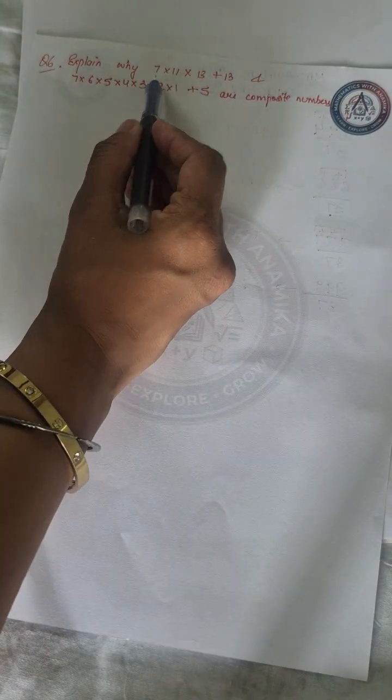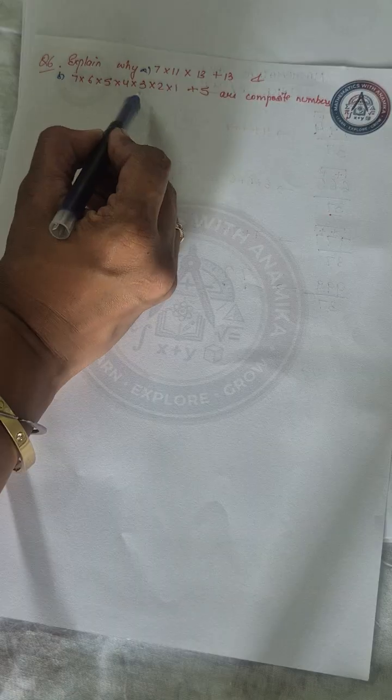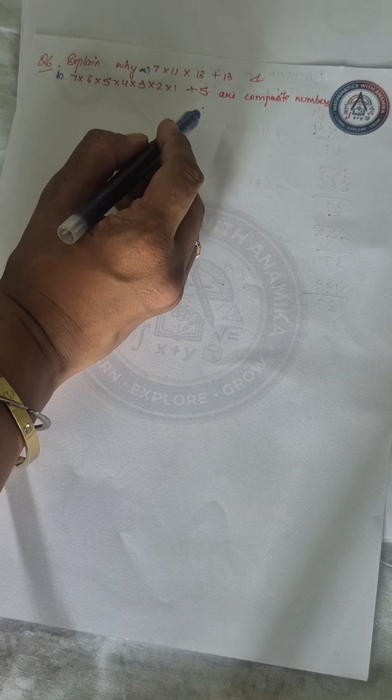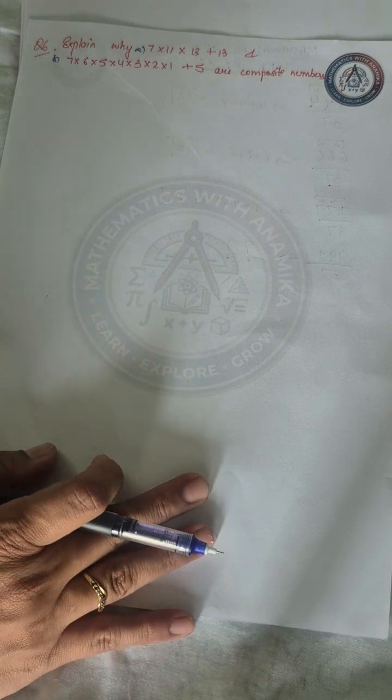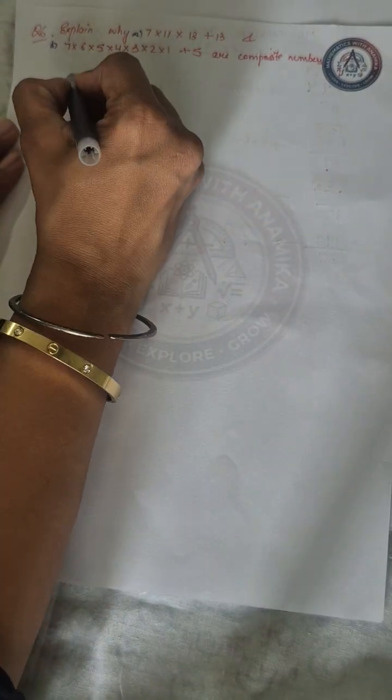Now let's talk about question number 6. It says, explain why, first part says 7 times 11 times 13 plus 13, and B part 7 times 6 times 5 times 4 times 3 times 2 times 1 plus 5 are composite numbers. I hope you remember the concept of composite numbers. Composite numbers are those numbers which have more than two factors, that is 1 and number itself, and apart from these two there must be one more factor. So let's talk about the first part.